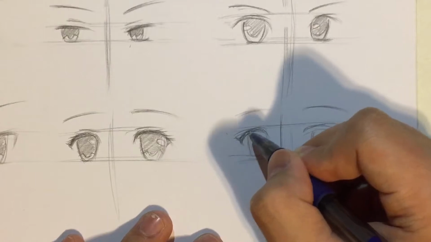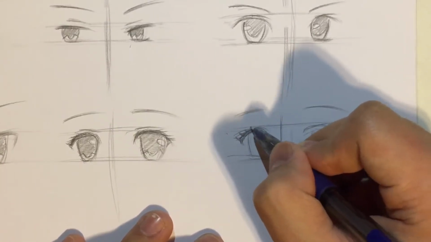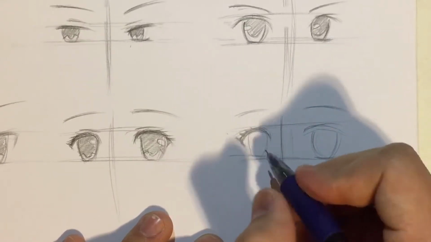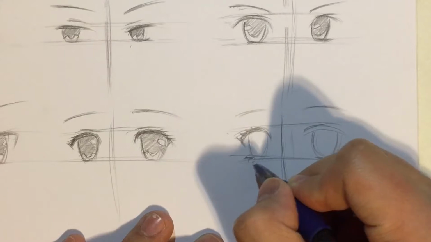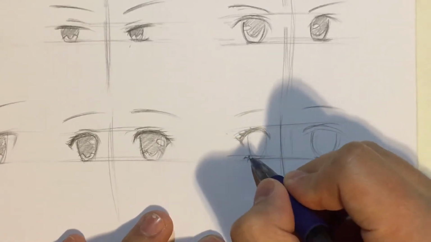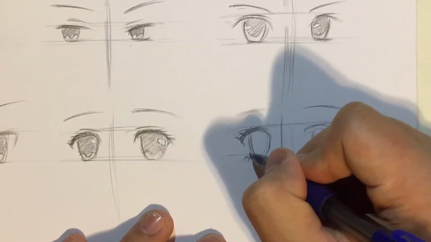So for this eye, let's just make it as thick and as feminine as possible, and even eyelashes below the eyes is okay. So now let's do this.